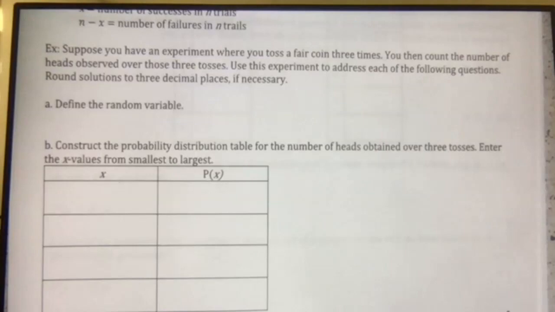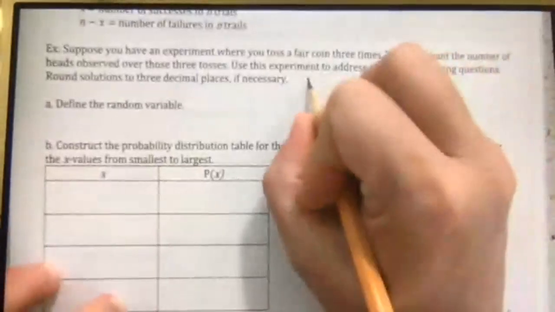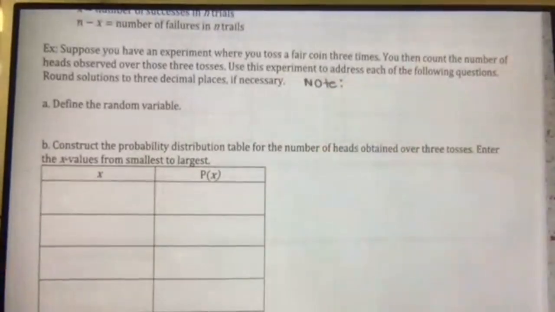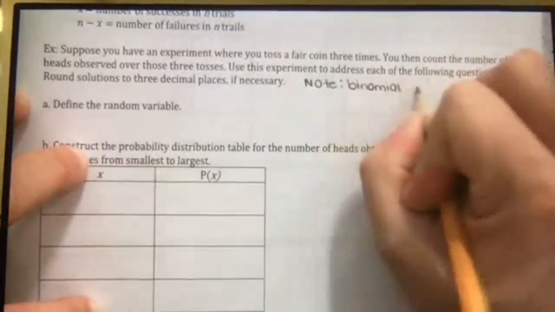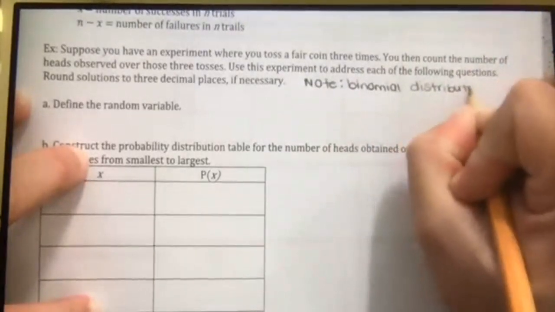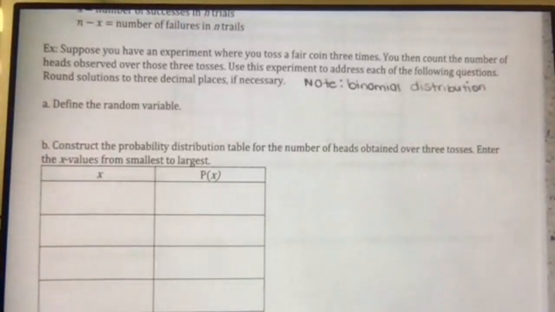Before I start the problem, let's make a note. I know this is a binomial distribution once it's under binomial distribution in the notes, but more so because there are 2 outcomes. You toss a coin and it's either heads or tails.